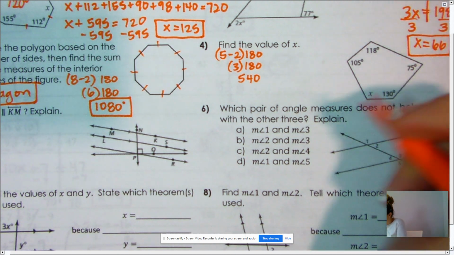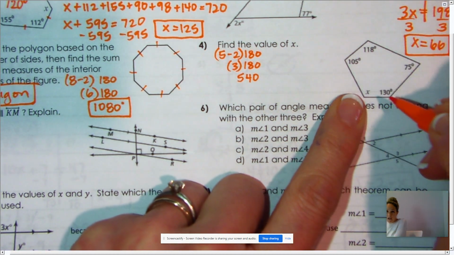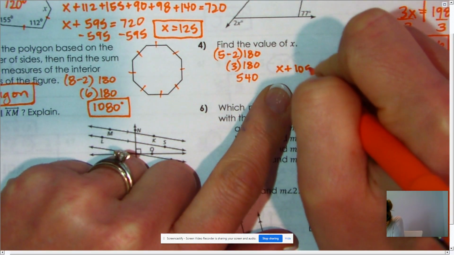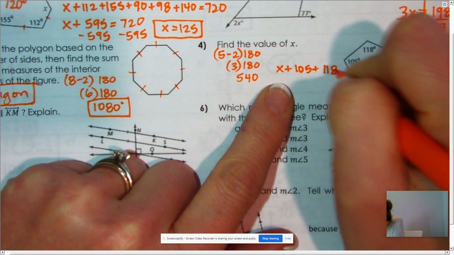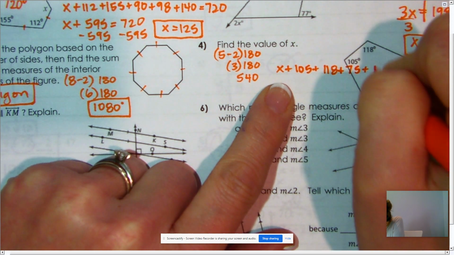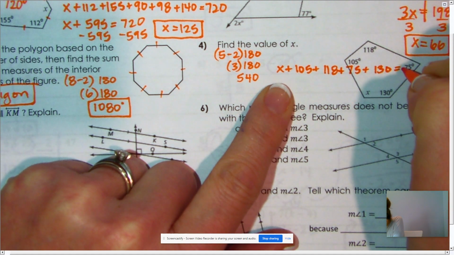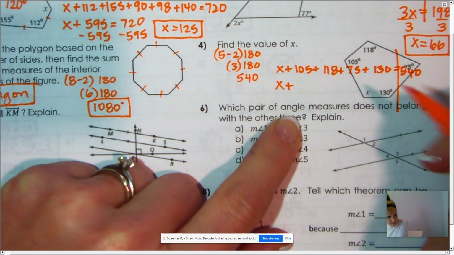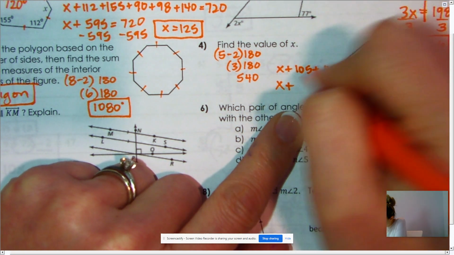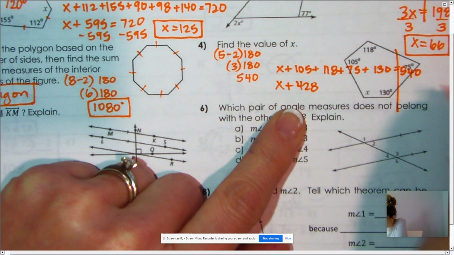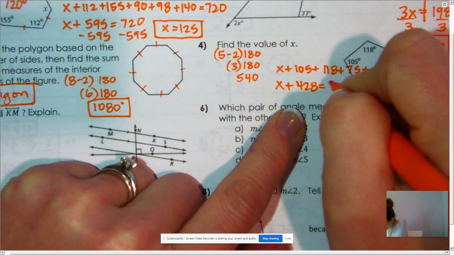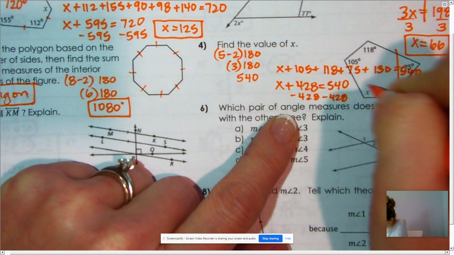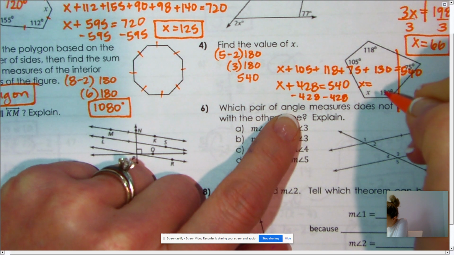And so we're going to add up everything on the inside here and know that it has to equal 540. So again, I start at the x and then just go around clockwise. You can do it however you want. That's what I do. X plus 105 plus 118 plus 75 plus 130 has to equal 540. So I say x plus 428. And I'm actually going to move it over here just because I was running out of room. 540, and then minus the 428. So x is equal to 112.